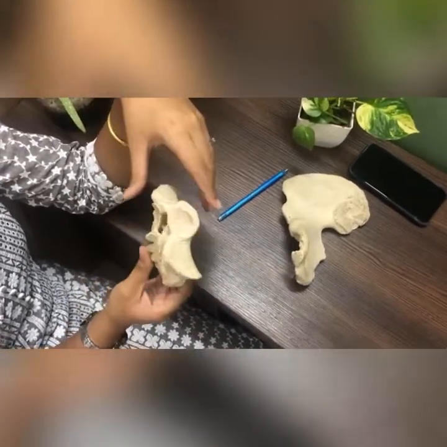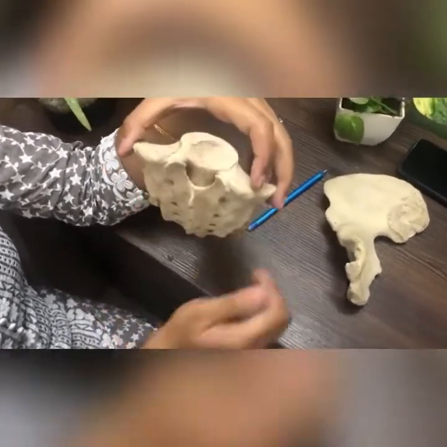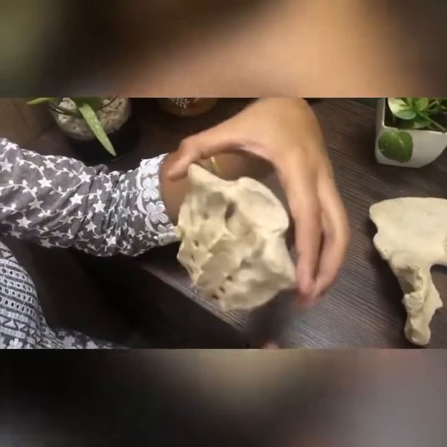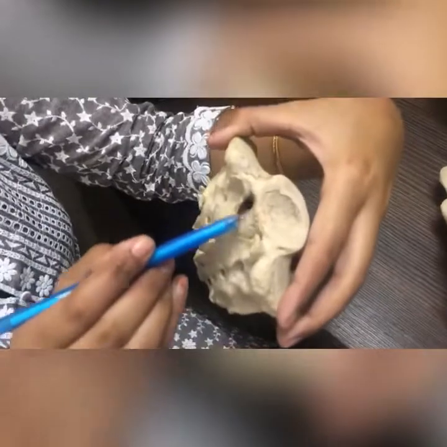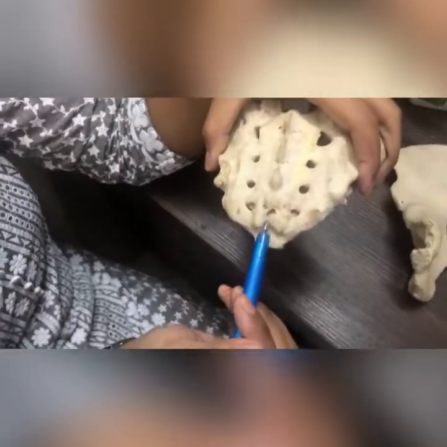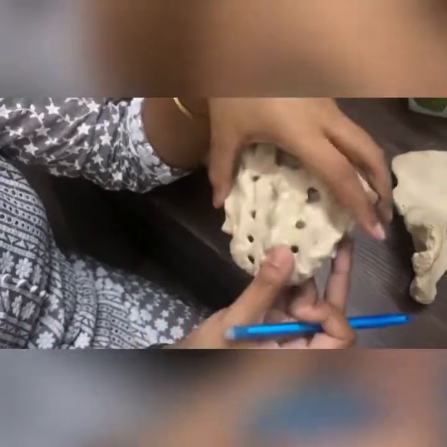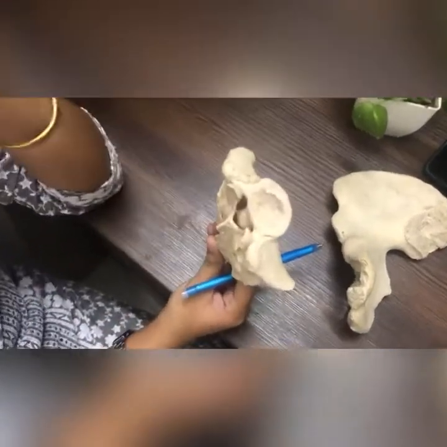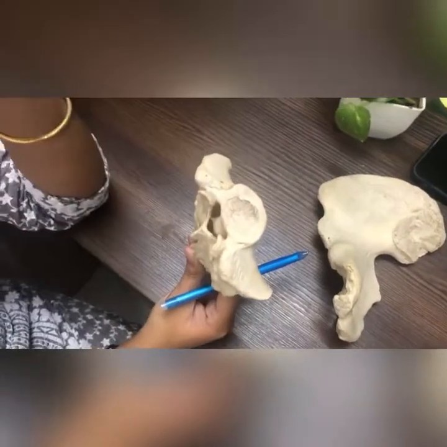Now come to this sacral canal. The sacral canal has an upper opening and a lower opening. This lower opening we know as the sacral hiatus. What are the structures passing in this sacral canal?